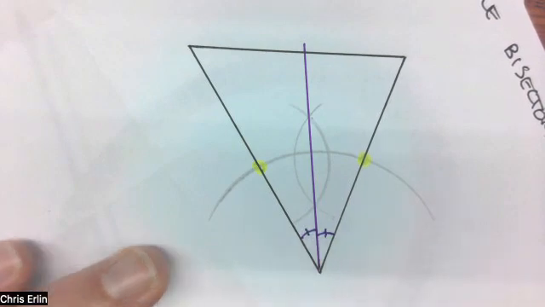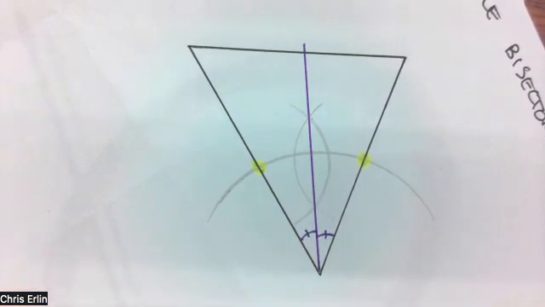So you have an arc, right? You make the original, and then from the two points that are highlighted, you make another football on that.